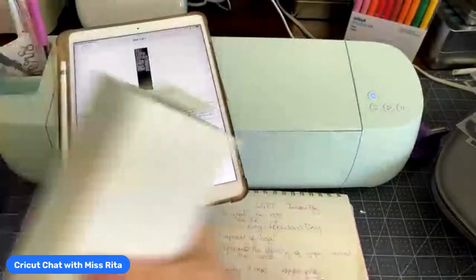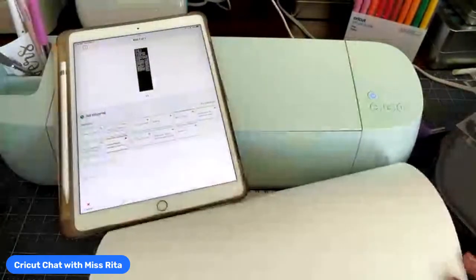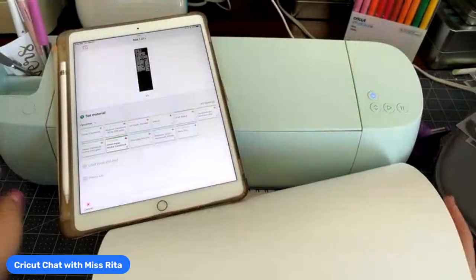So here's our white, and I'm going to cut this out in white because I've never seen it in white. So I know black would stand out, but I kind of like the idea of white, like a cloud.